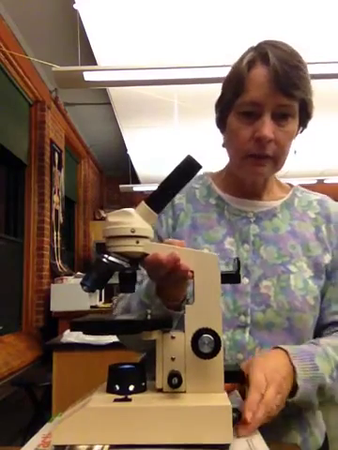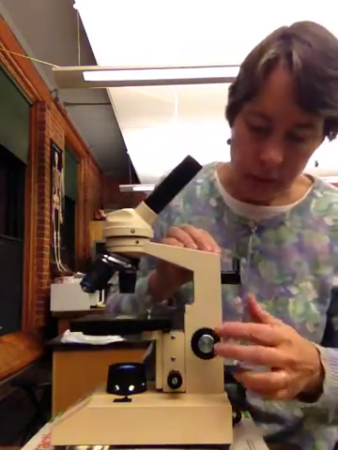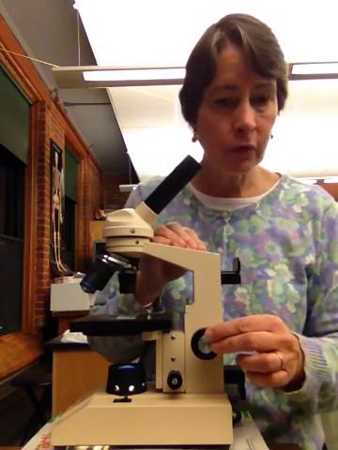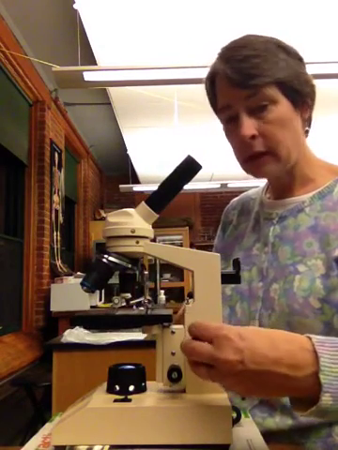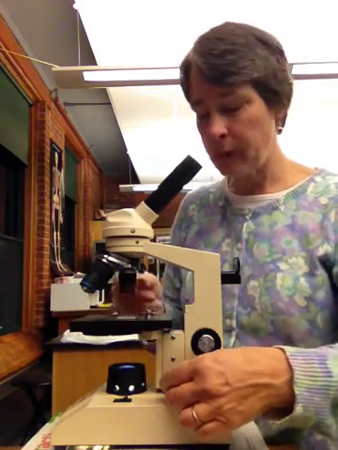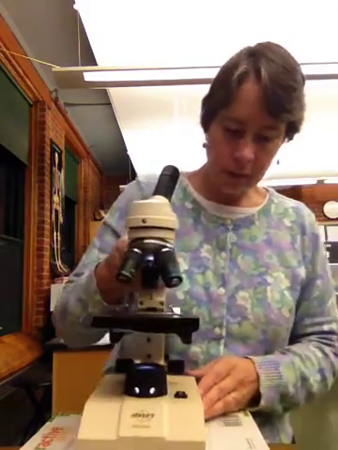While I have it in this position, let me show you a couple other things. There are 2 knobs right here, on both sides. This is my coarse focus, because this is what moves my stage up and down, and this is my fine focus. When I'm basically where I want to be, then I can fine focus right there. So we're going to turn this right here.